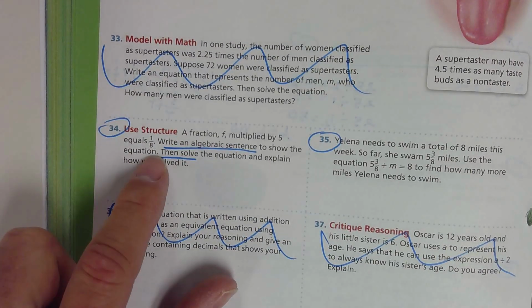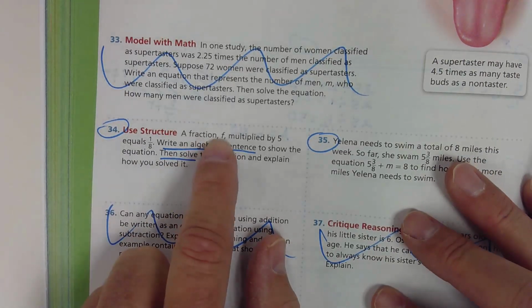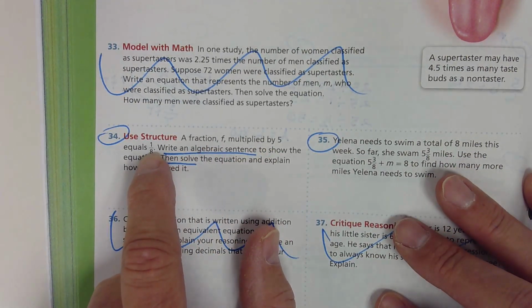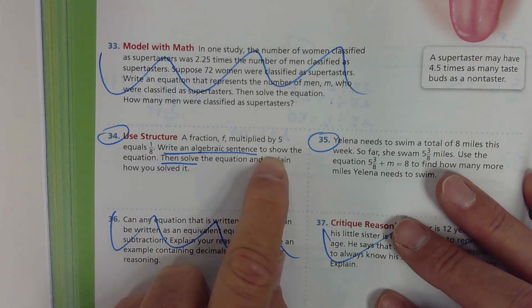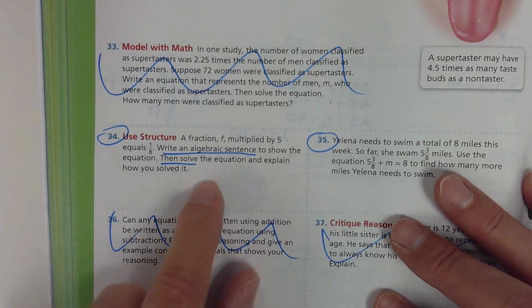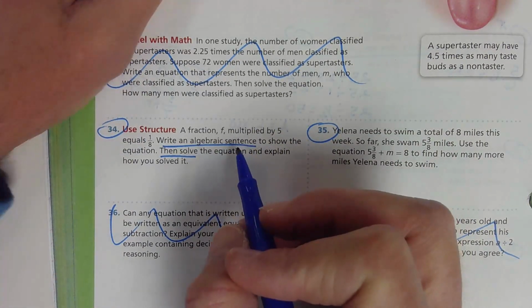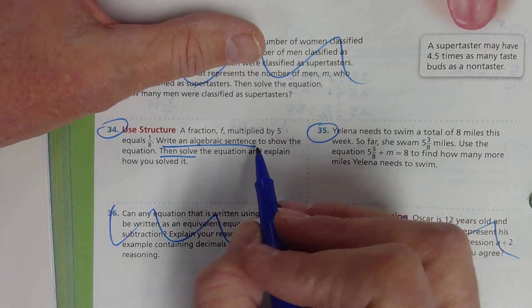Real quick, 34 here. It says a fraction, f, multiplied by 5 equals 1/8. Write and solve an algebraic sentence to show the equation. Well, let's do this. A fraction f, we don't know what it is, multiplied by 5.